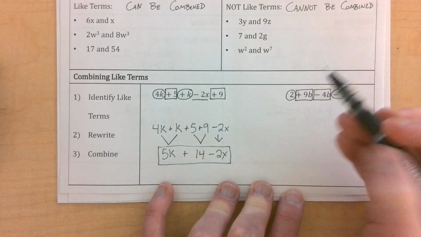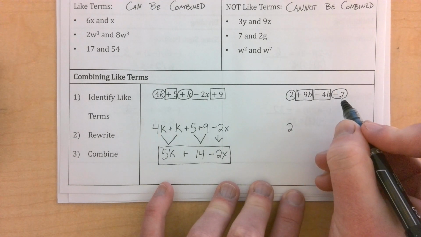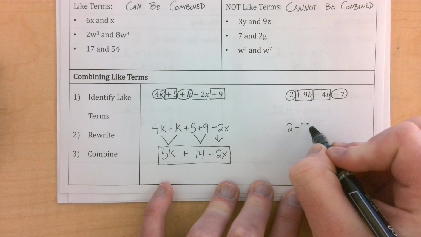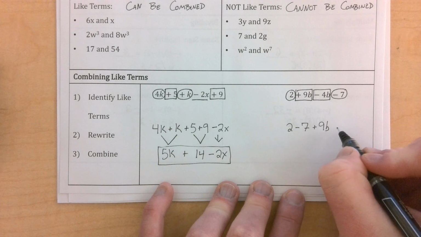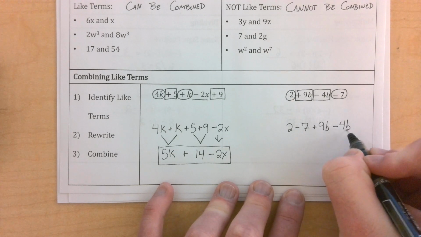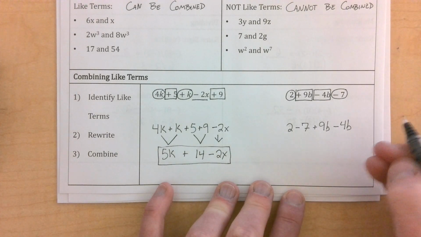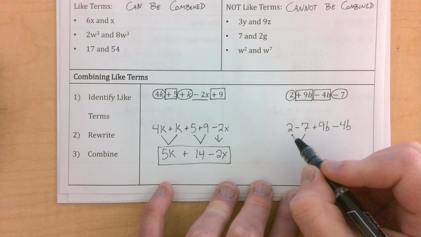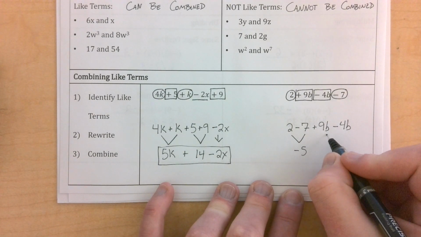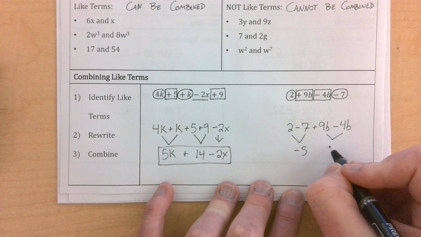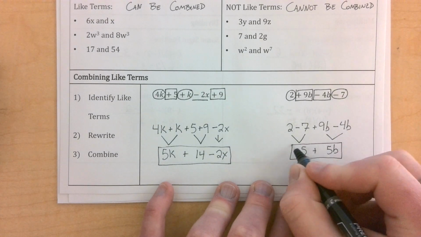I need to rewrite my expression with my like terms next to each other. Start with 2 because that's out front. I need to put minus 7 next to it because those are like terms. Then I'm going to put plus 9b and then minus 4b. I'm going to combine the things that are combinable. 2 minus 7 is negative 5. 9b minus 4b is going to give us 5b. We have a plus sign in the middle, and there's our simplified version.